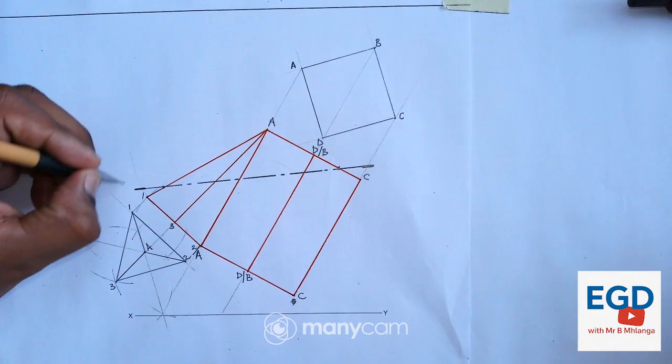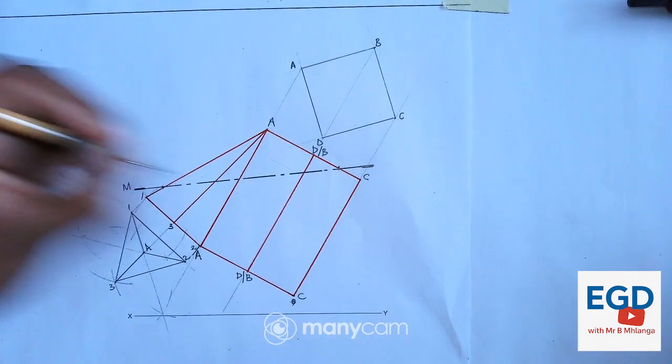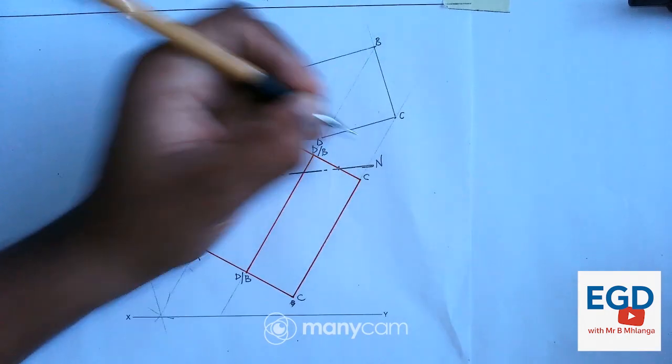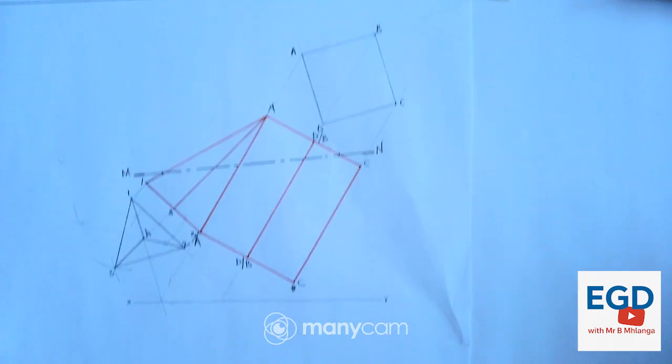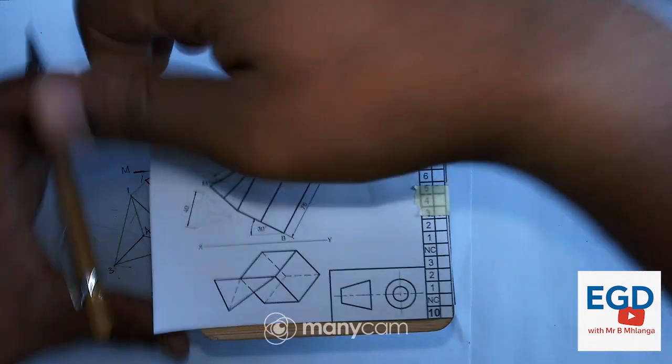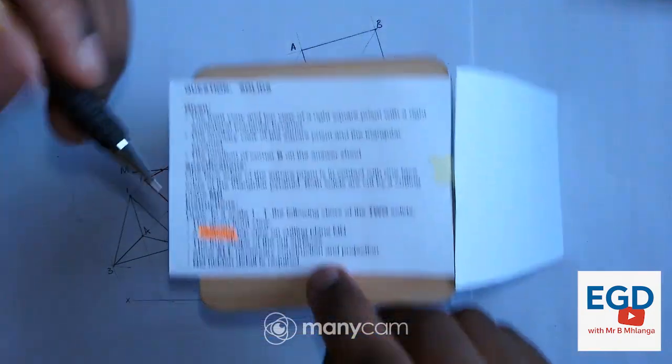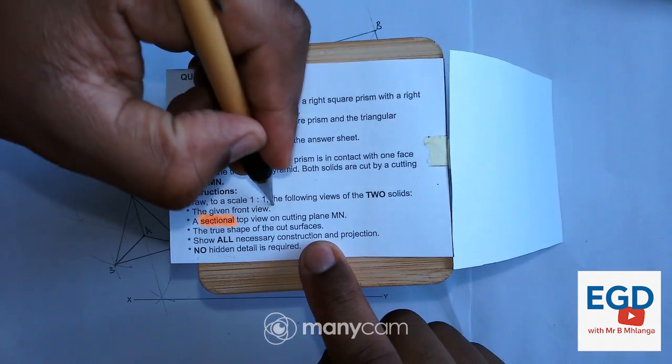So this is MN, right? Okay, done. So now I will have to move. Okay, so we are done with the given front view.